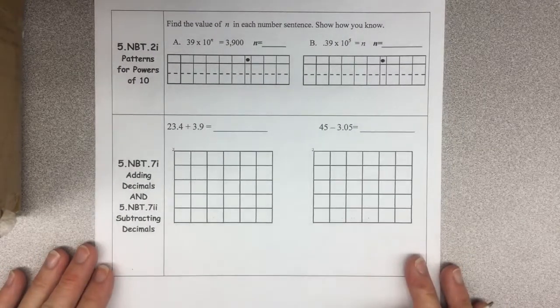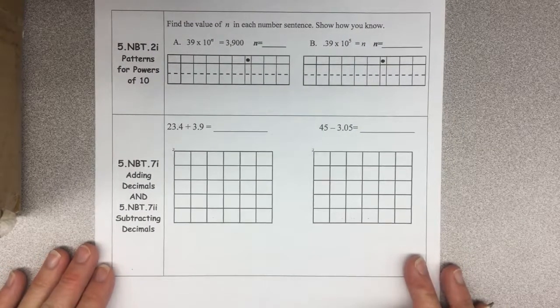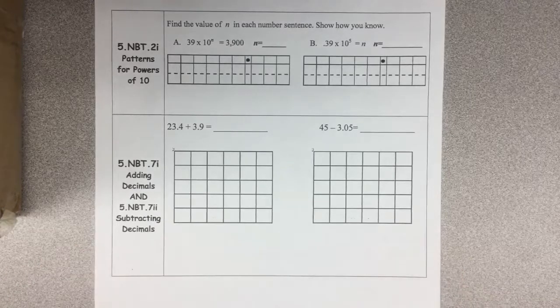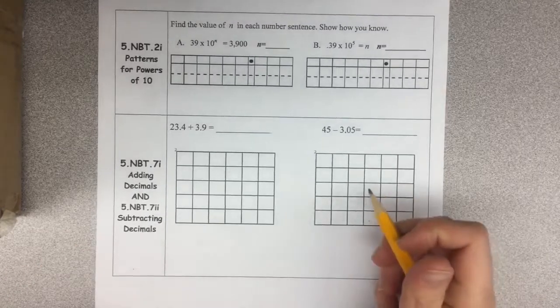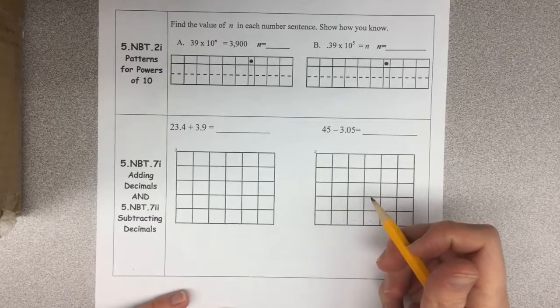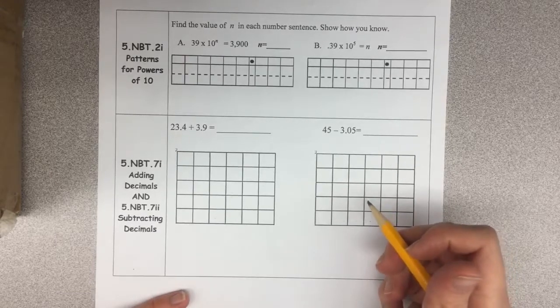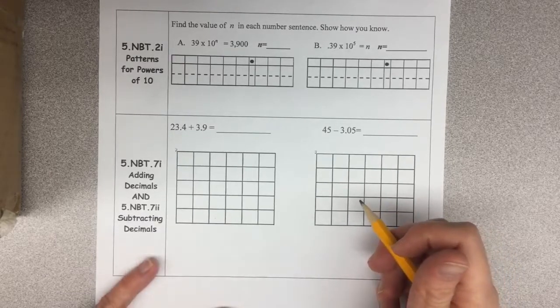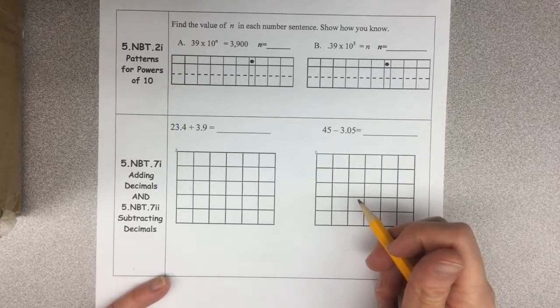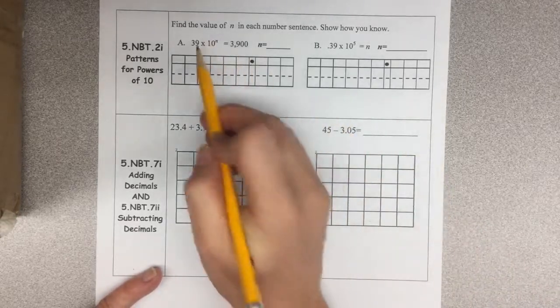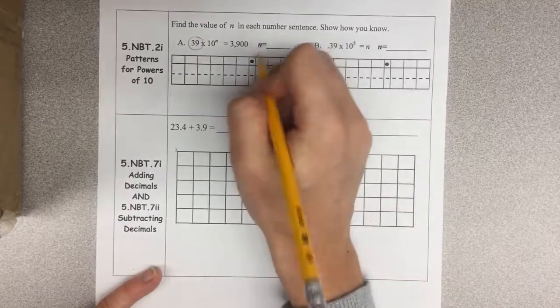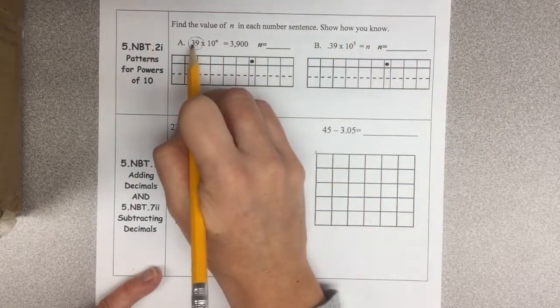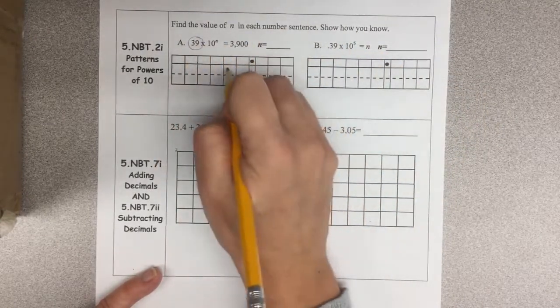Patterns for powers of 10. Find the value of n in each number sentence. Show how you know. Here I have 39 times 10 to the n power equals 3,900. I'm going to write my 39 on the place value chart here. I know I have 3 tens and 9 ones.